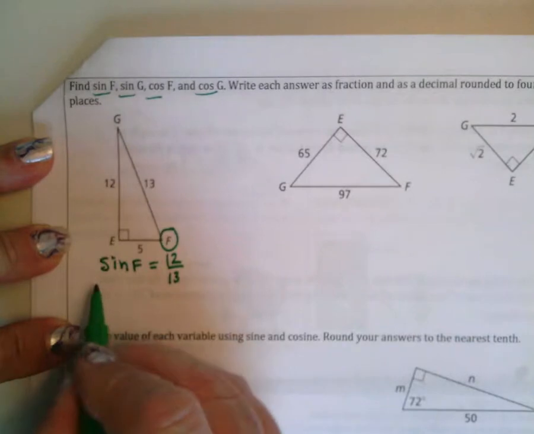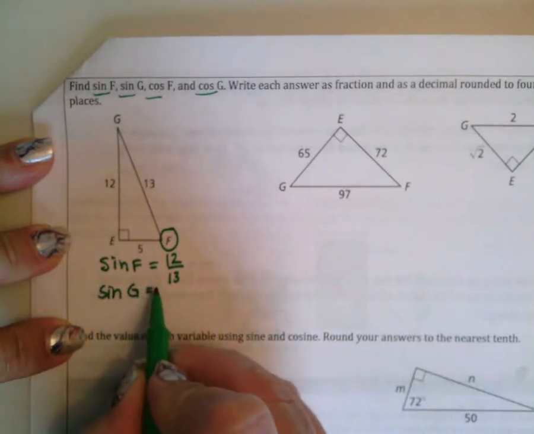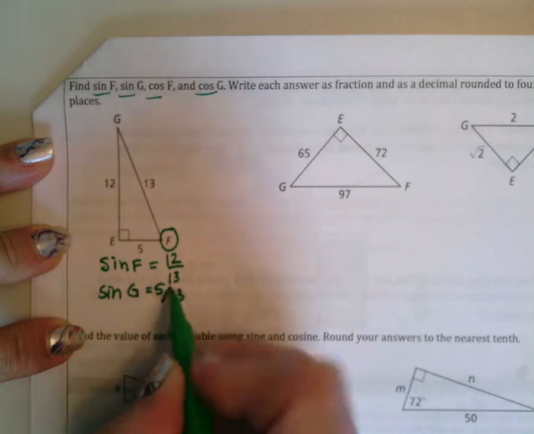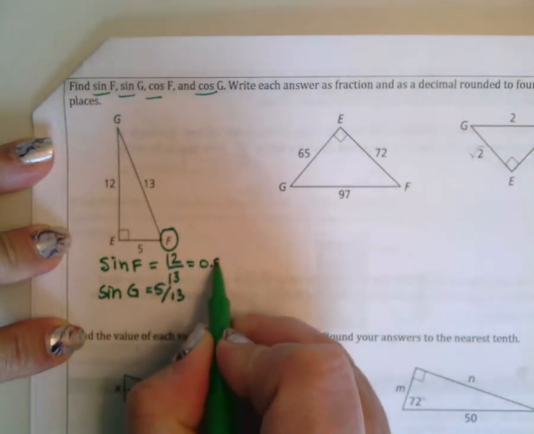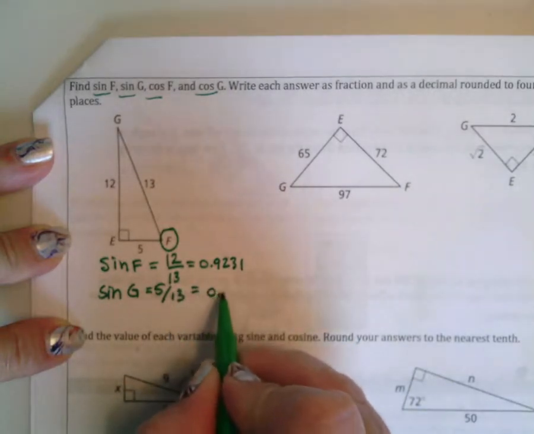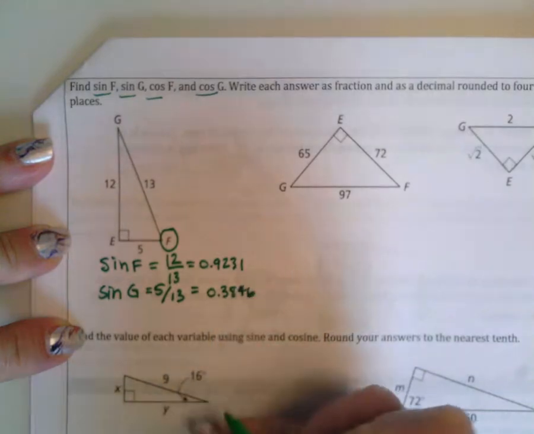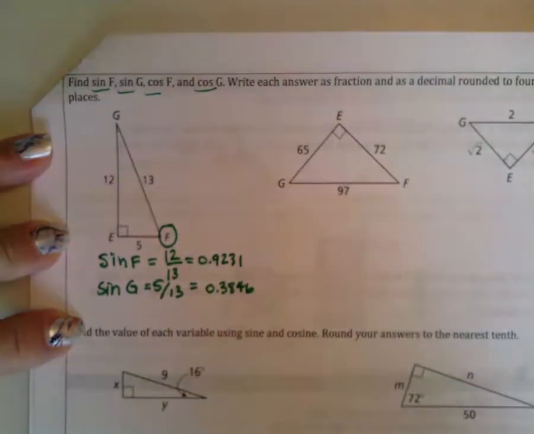And the sine of G is 5 over 13. And this equates to a number. If you're like, well, I don't get what sine and cosine and all this stuff is, it's just a number. Just like pi is a number, this is just a number.